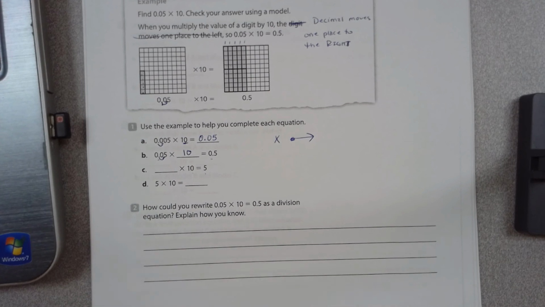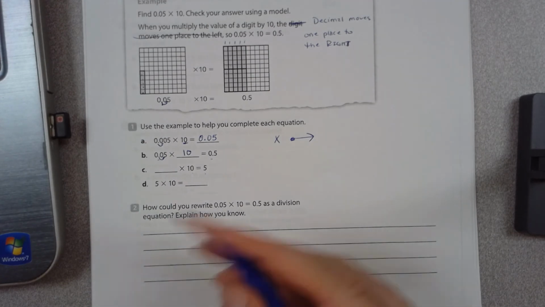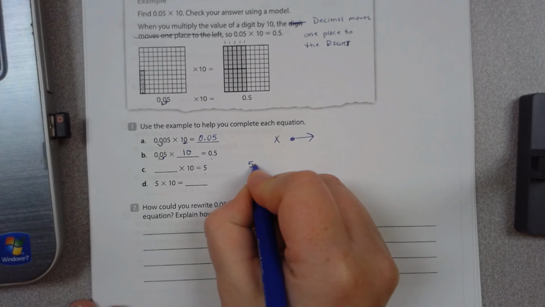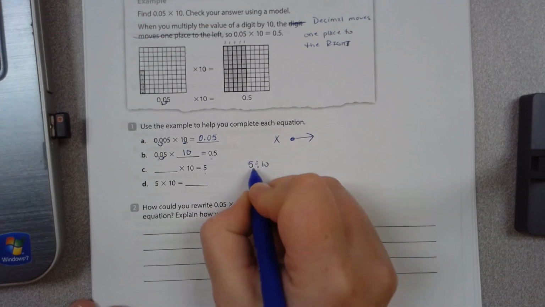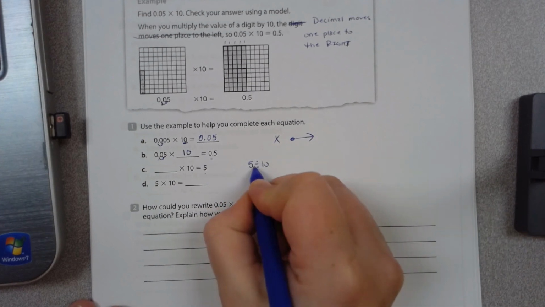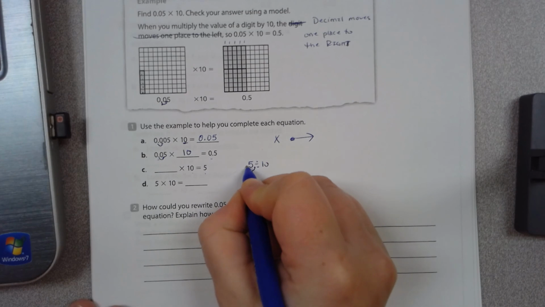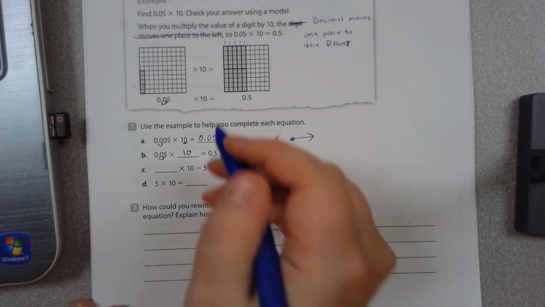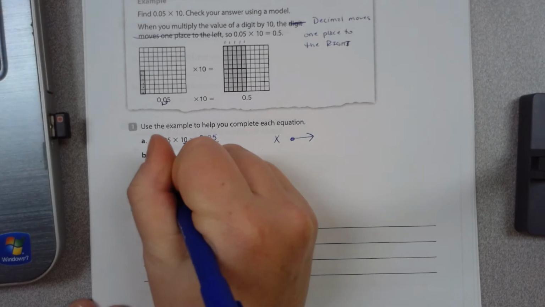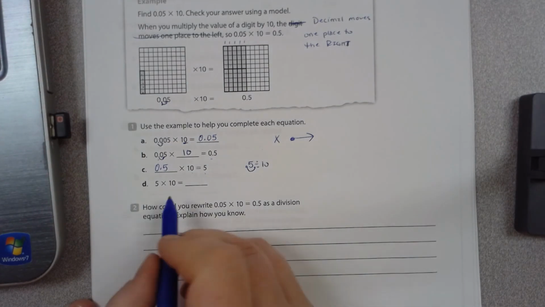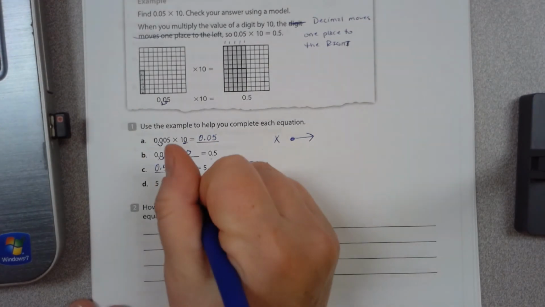Now, to get this answer, what you could do is come over here and say, okay, 5 divided by 10. So that means I'm going to take my 5 with its decimal and move the decimal over one place. So it gives you 5/10. And what is 5 times 10? 50.